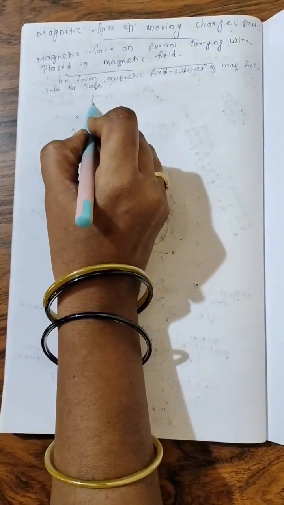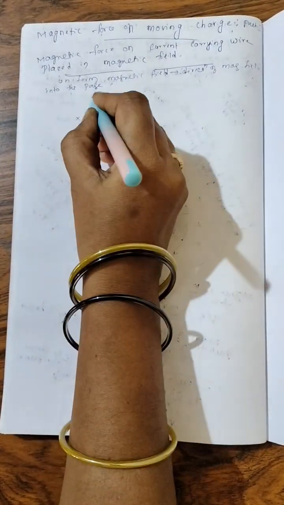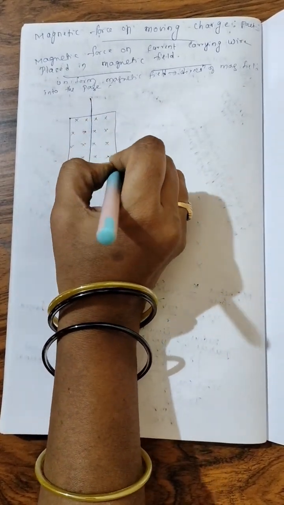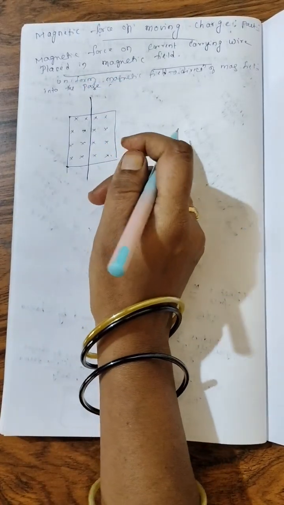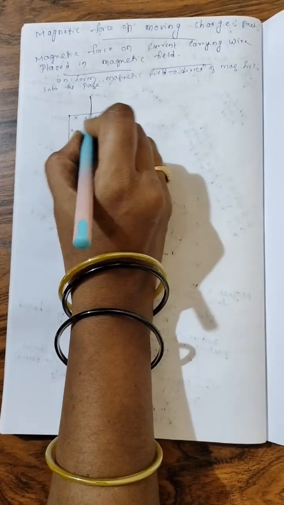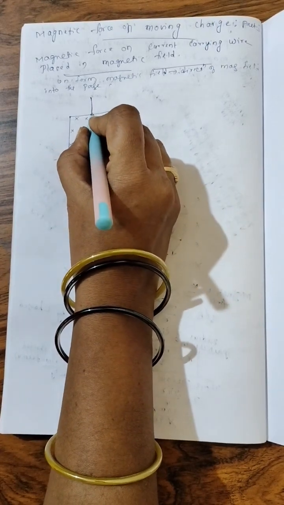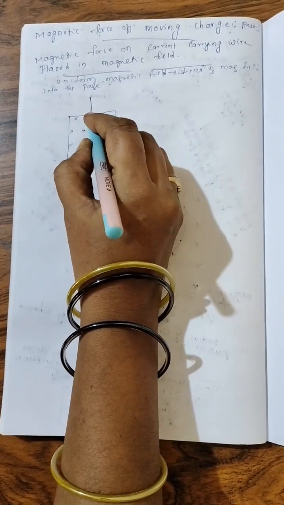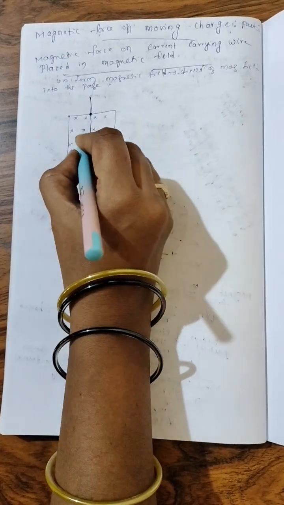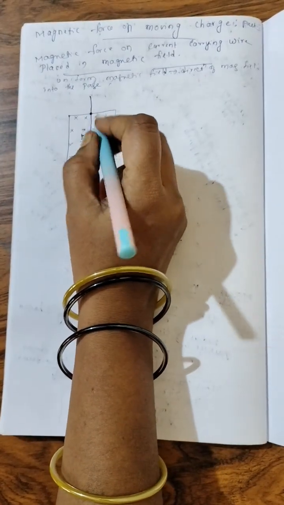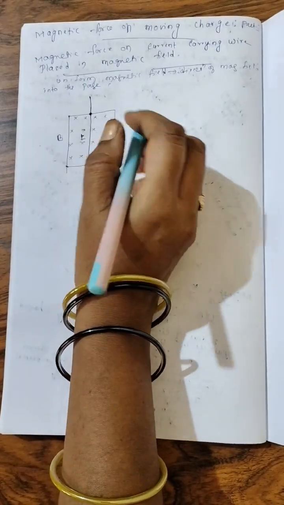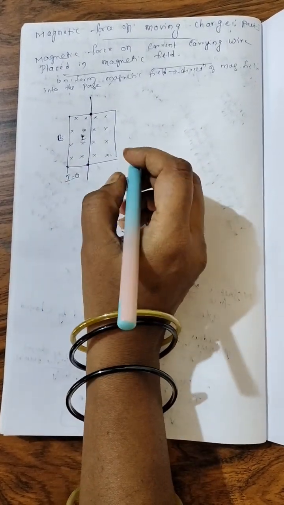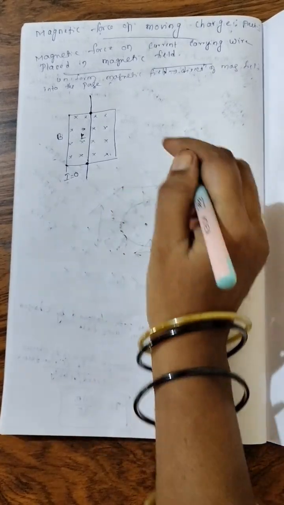I'm taking a straight wire. Some part is in the magnetic field and some part is outside the magnetic field. So we are confining our explanation only up to this part of the wire which is lying in the magnetic field. Let L be the length of that particular part of wire. B is the magnetic field. Now here first, current is 0. No current is flowing.